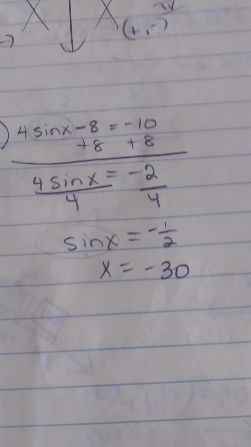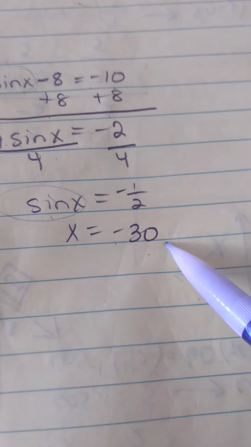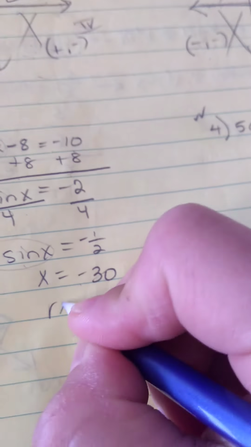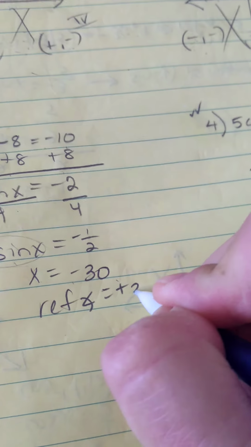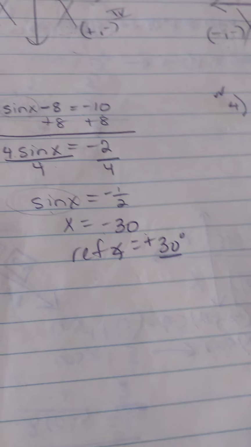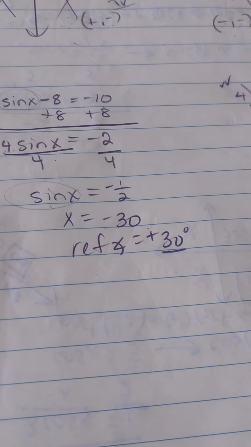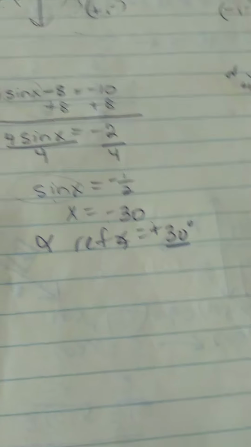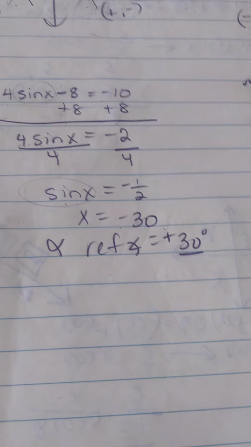Now this was one of the skills that we learned way back when in March, that if you get a negative acute angle, its reference angle is the positive version. I promise you, we discussed that. If it's a negative acute angle, you just make it positive, all right? So your alpha, your reference angle, is 30 degrees.